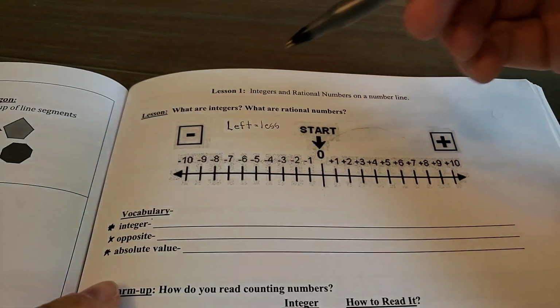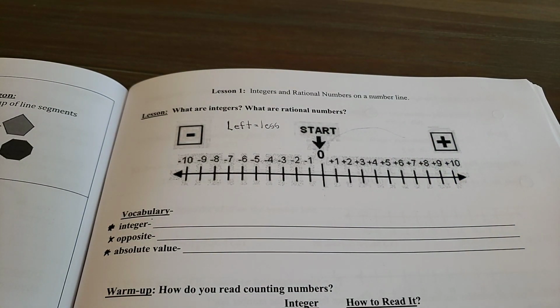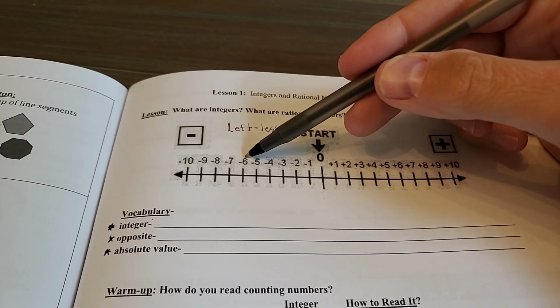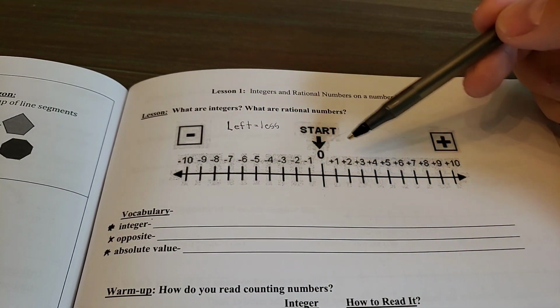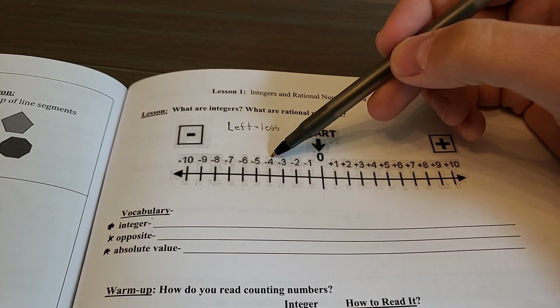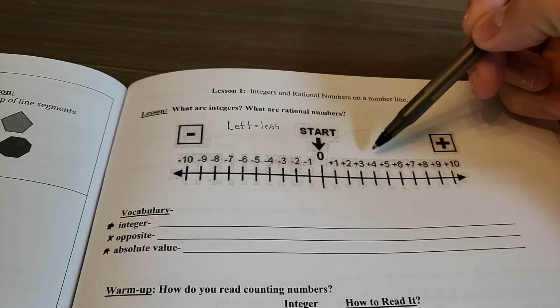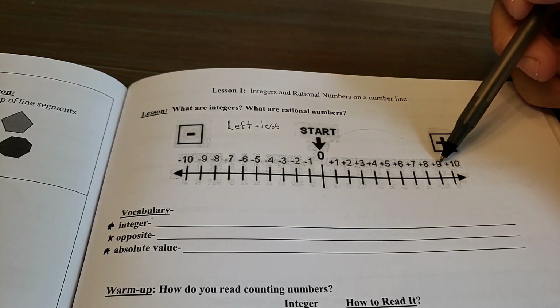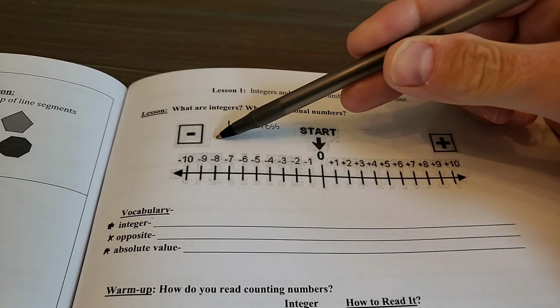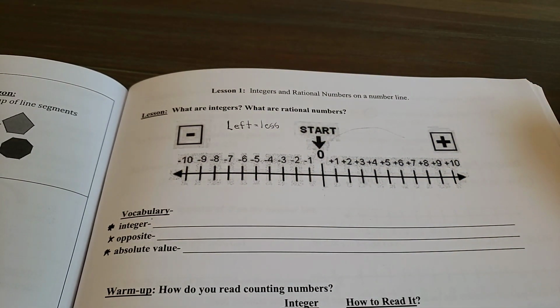Now, let's talk about opposites. The opposite of big is small. The opposite of left is right. Well, the opposite of a negative number is a positive, and the opposite of a positive is a negative. So if I said, what's the opposite of negative 4? Positive 4. What's the opposite of 9? Negative 9.